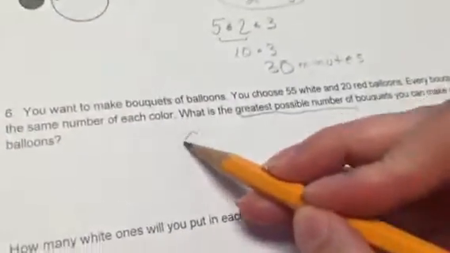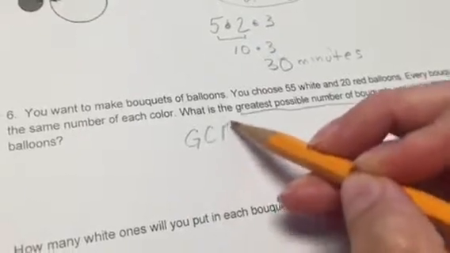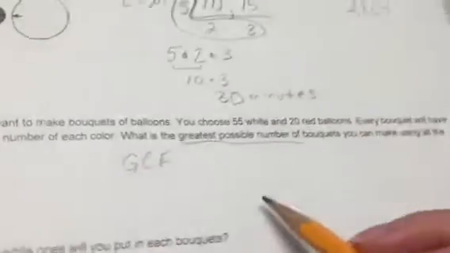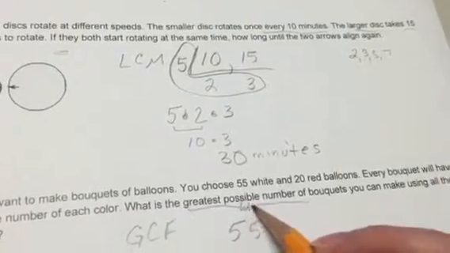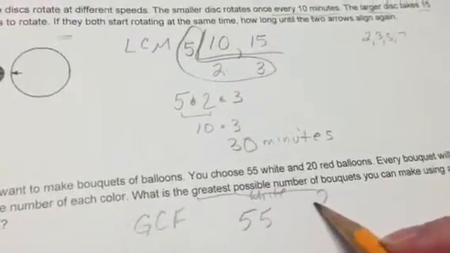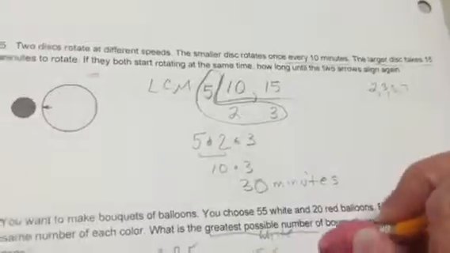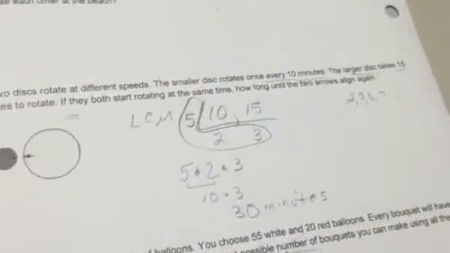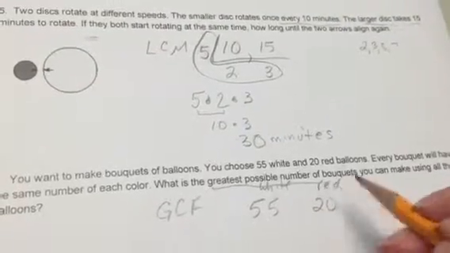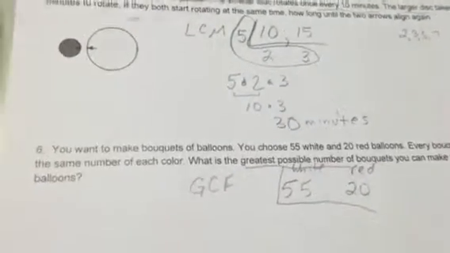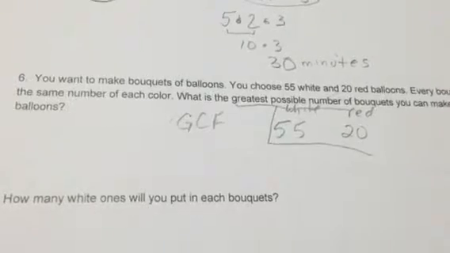So I'm going to write that down. That's going to be a GCF. But I'm going to leave that one to you guys to solve. We can set it up. There's going to be 55 white and there's 20 red. You guys set up that upside down cake, and you should be able to solve that one.